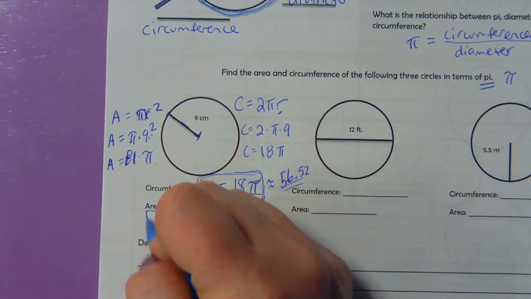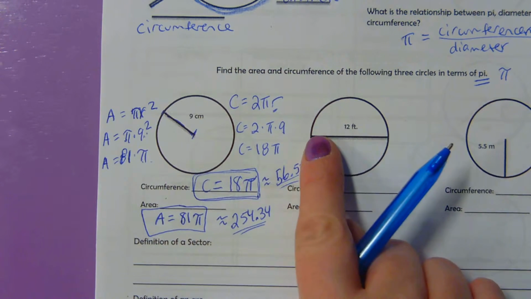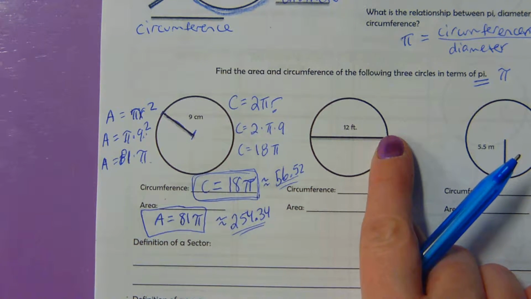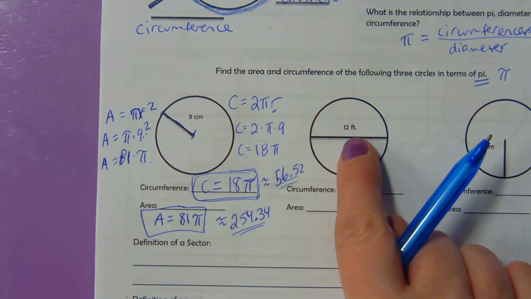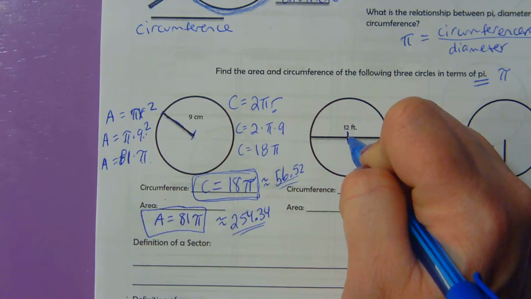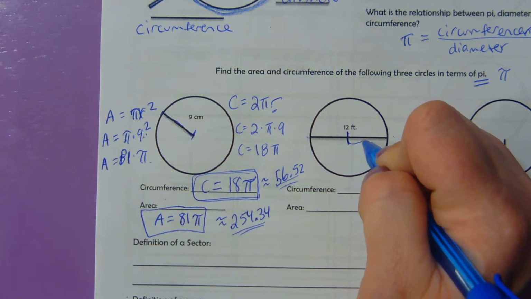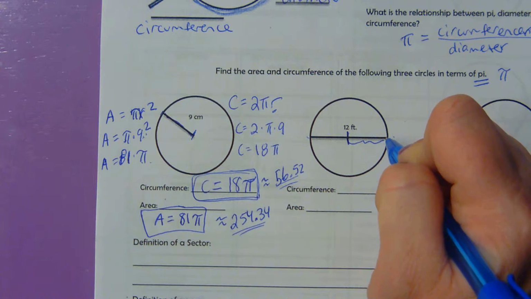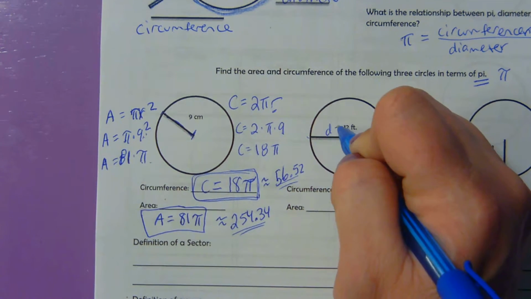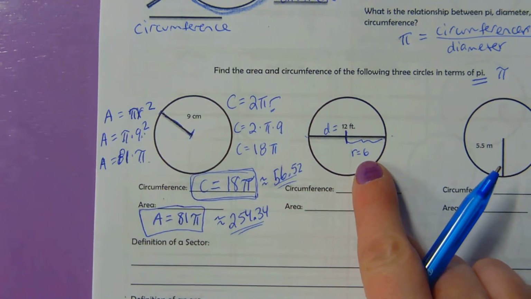So that's going to be here. All right, so I'll let you do the others. This, notice, is my diameter, and so you can choose to use either one for circumference, but for area, you have to remember that the diameter is actually 2 radius. So your radius is half of your diameter, so your radius equals 6, your diameter equals 12. So when you do the area formula, you have to use the 6.